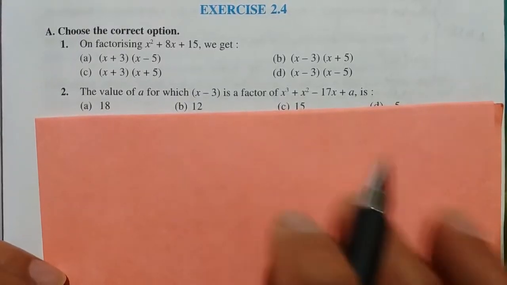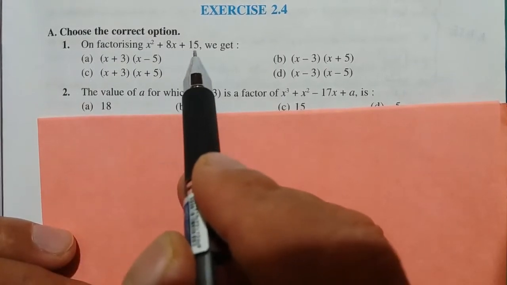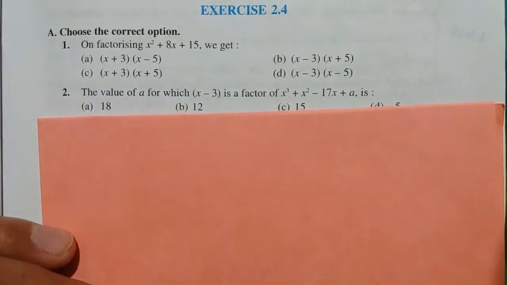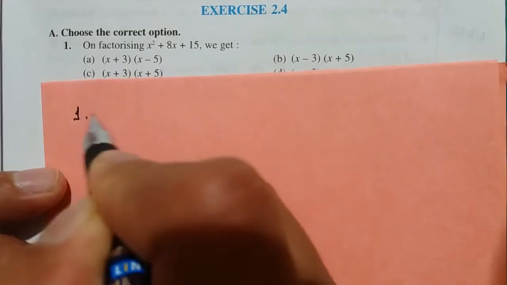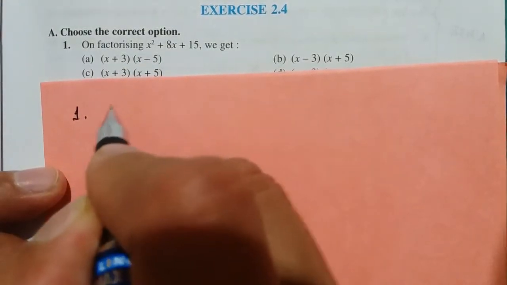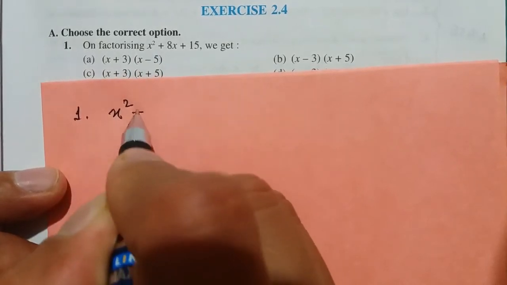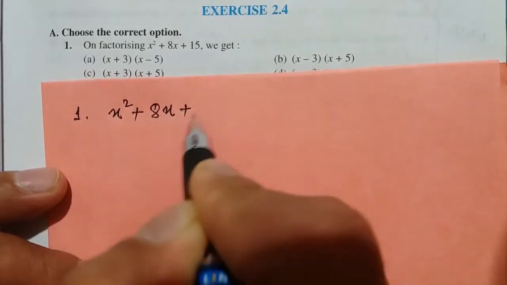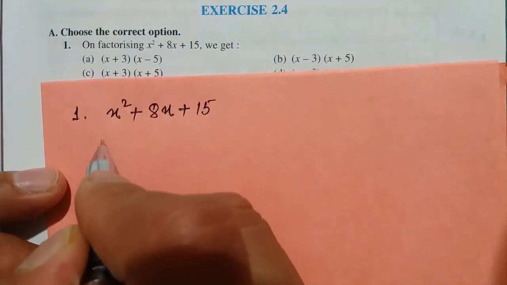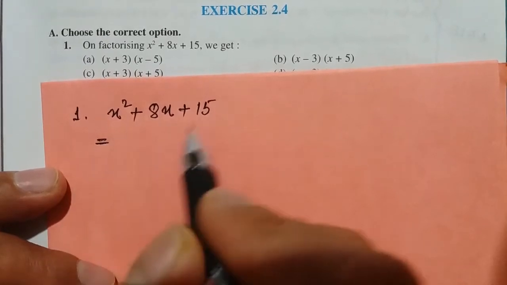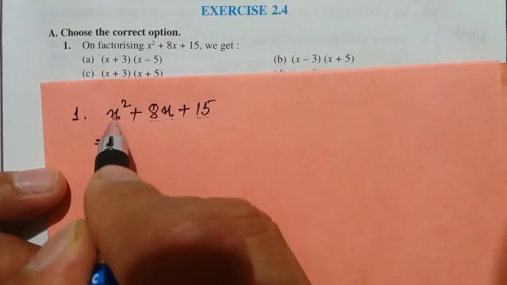Now let's see exercise 2.4. On factorizing x square plus 8x plus 15, we get, okay, let's try to factorize this one. Question number 1. This is the given polynomial here. This is a quadratic polynomial. The highest power is 2, that is, the degree of this polynomial is 2. Now to factorize this, we will use the splitting the middle term method. So this is the middle term here, and this is the last term here. And the coefficient of x square is 1.